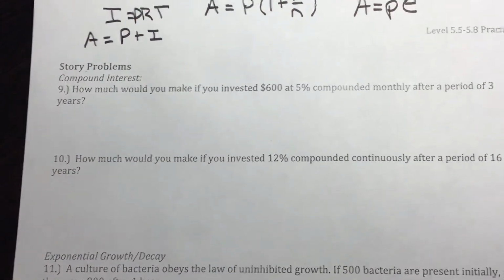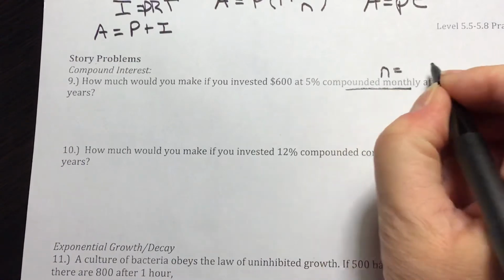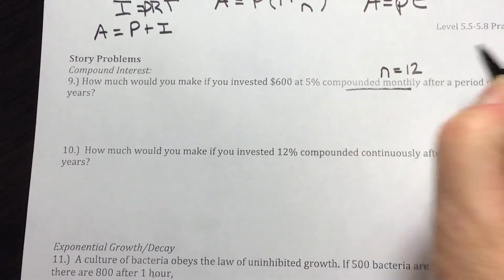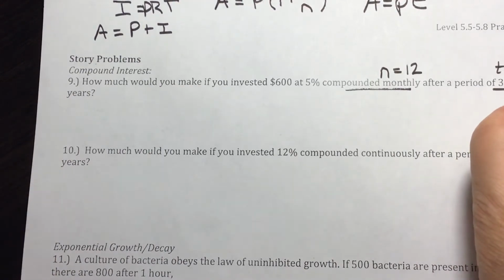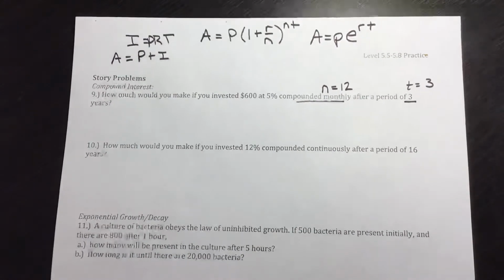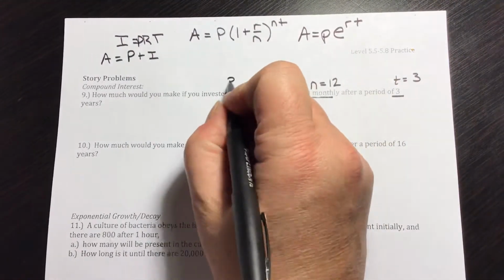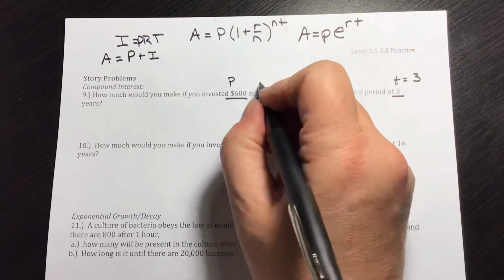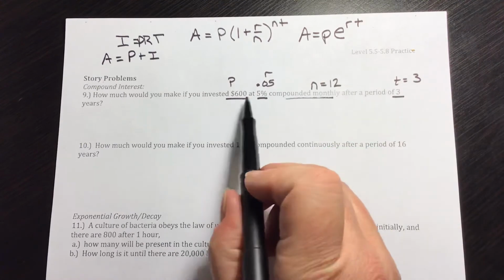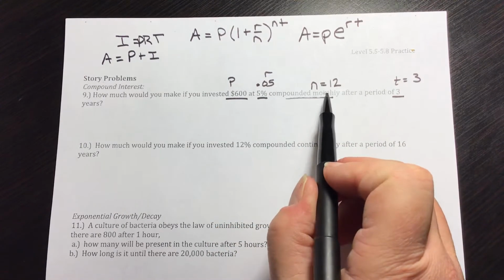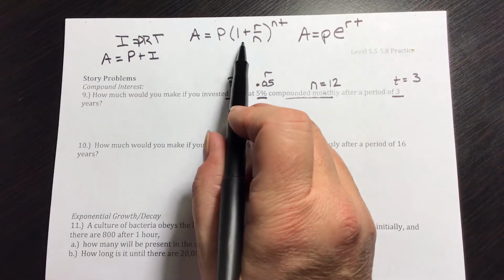All right, so in number 9, it says that it's compounded monthly, so that means the number of times per year is 12. Okay, 3 years means our time is 3. And 600 is our principal, and 5% is the same thing as 0.05, which is our rate. So because I am compounding my interest monthly, I need to use this formula.